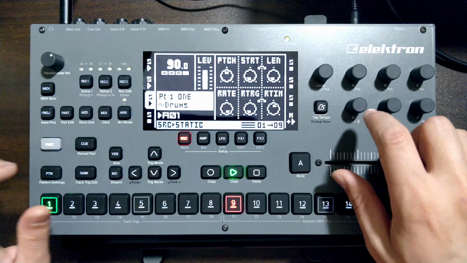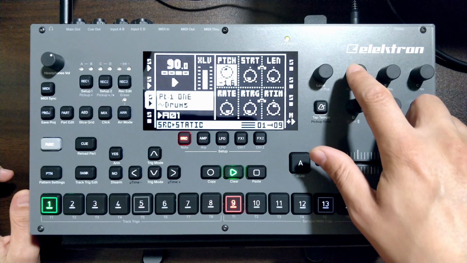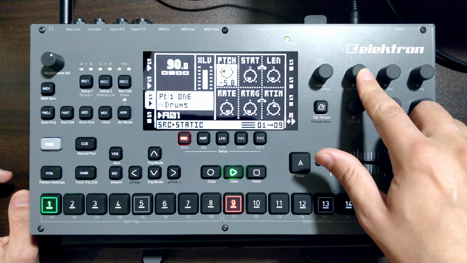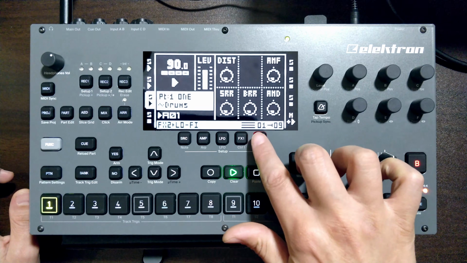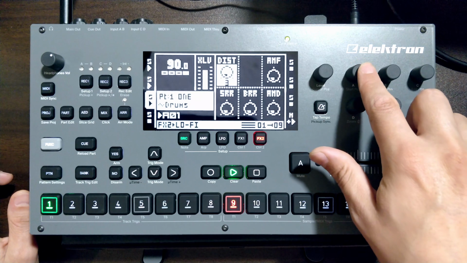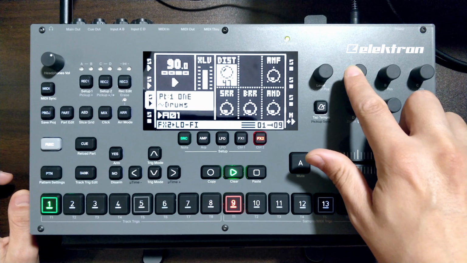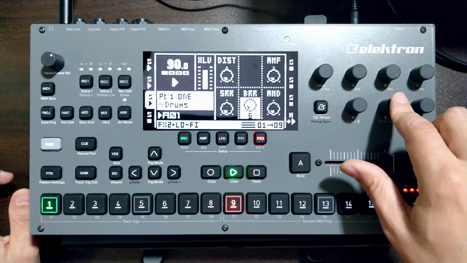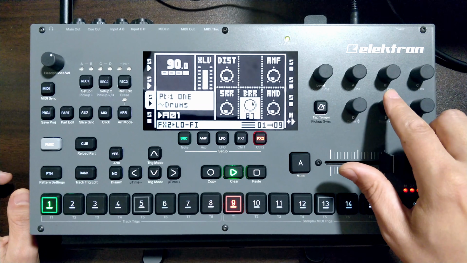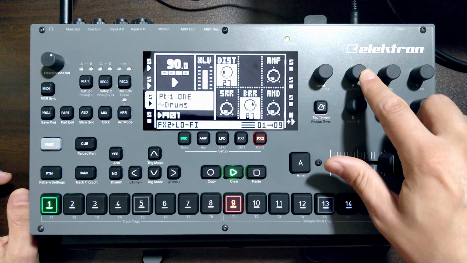Track 3 for the drums. I'm actually going to pitch it down a bit, that's quite nice. And also play around with the distortion and the lo-fi of this. Maybe not. Yeah, it's quite nice.